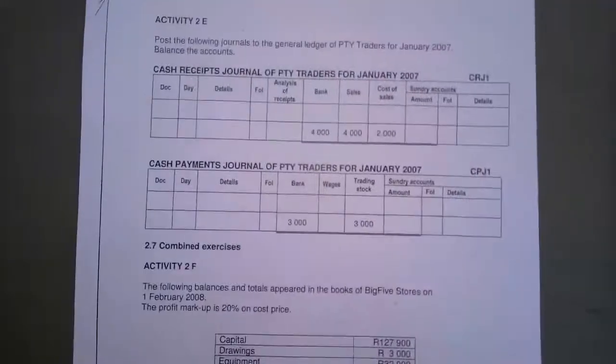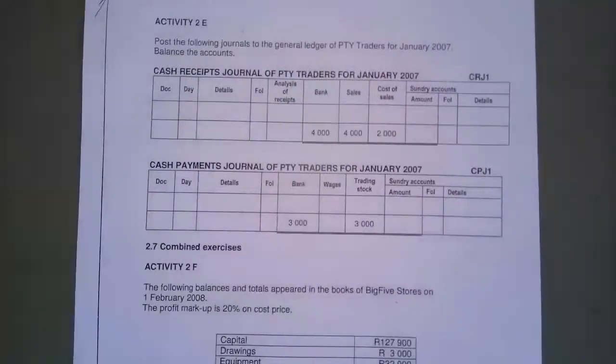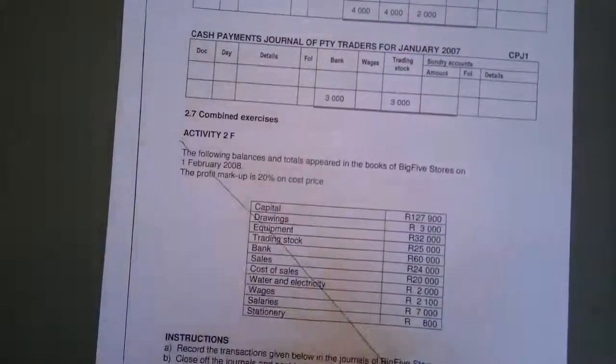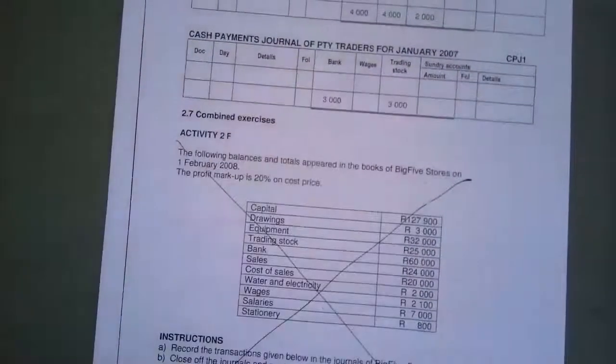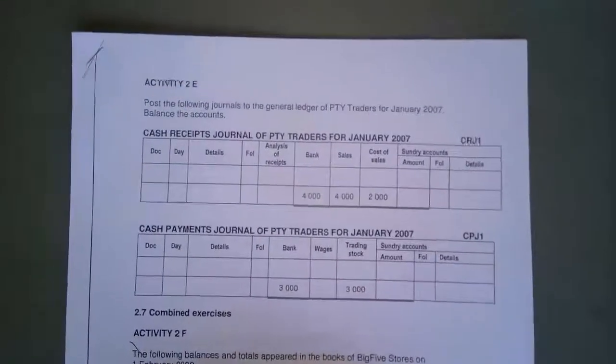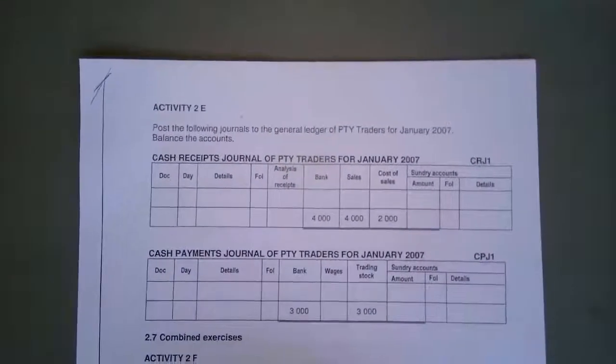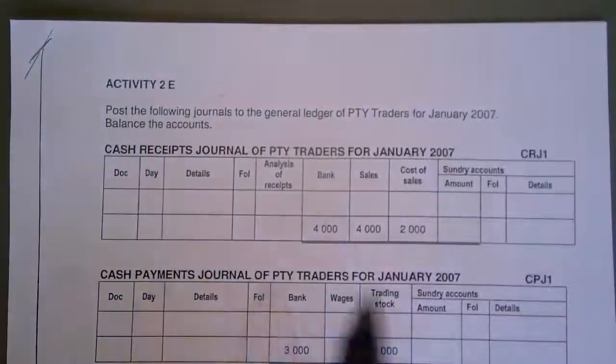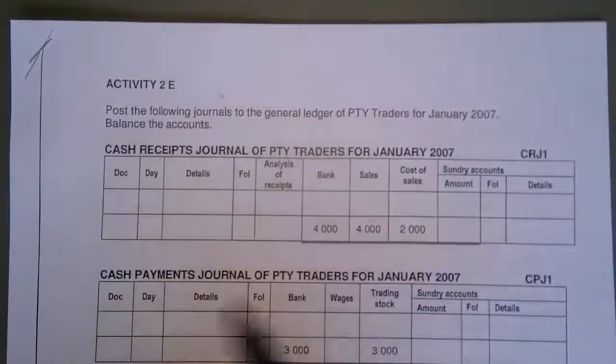Now, I've given you this as the activity that we did during the compulsory extra lesson that you were supposed to attend. We did not do activity 2F, so please ignore that activity. Please only focus on activity 2E. So if you look at activity 2E, this is how we're going to give it to you in the test.